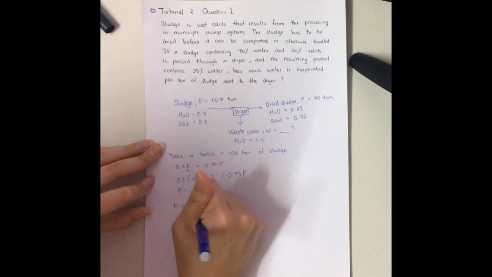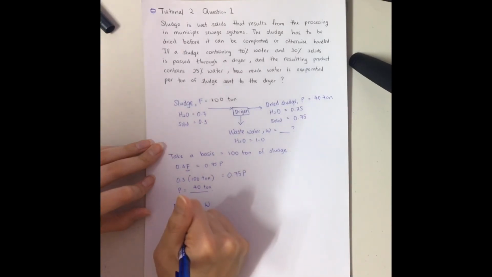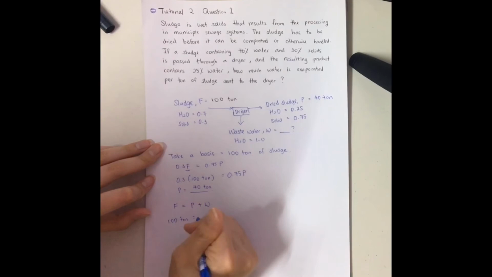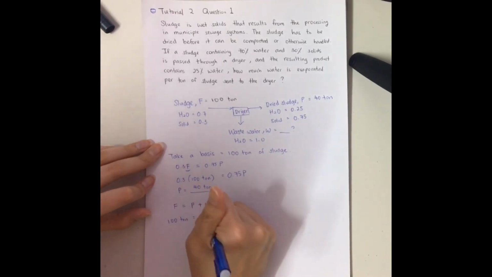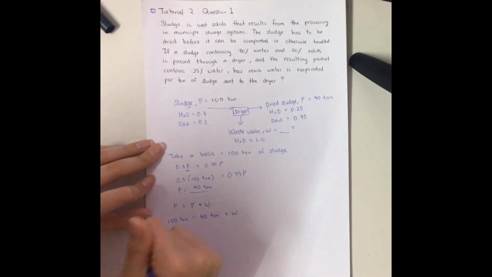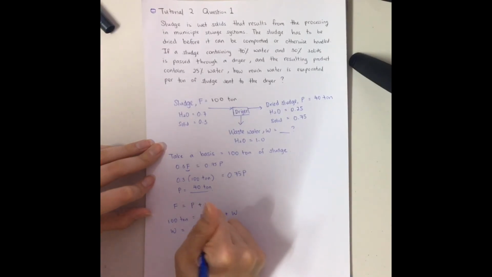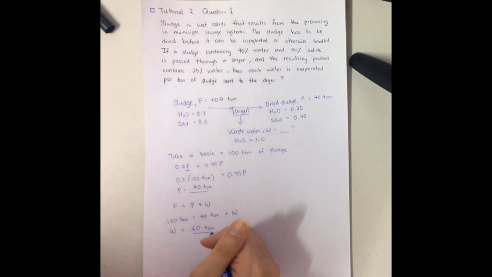Out is P plus out is W, so we have F is 100 tons, P is 40 tons, and we have W. Therefore, we can solve for W, which is equal to 60 tons. Alright.